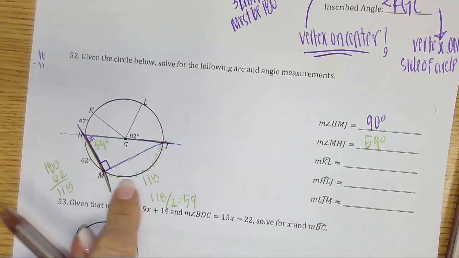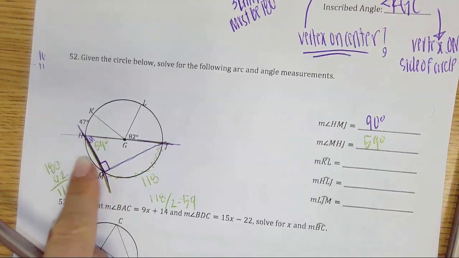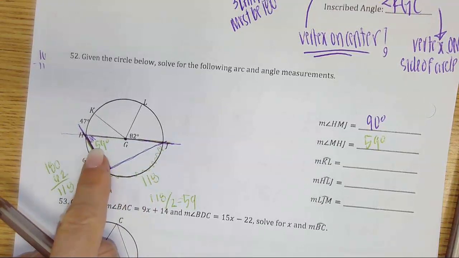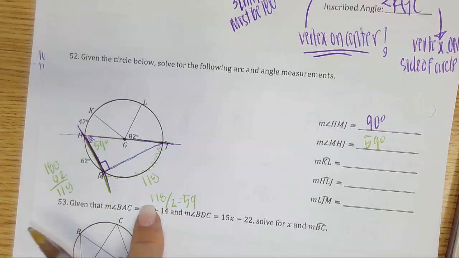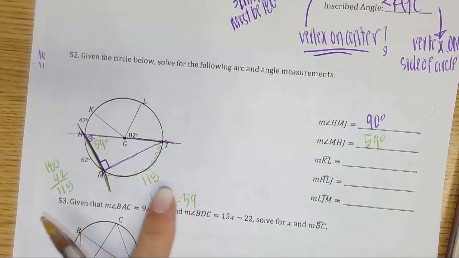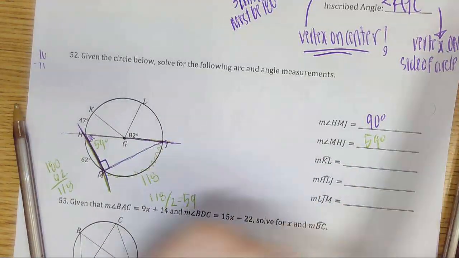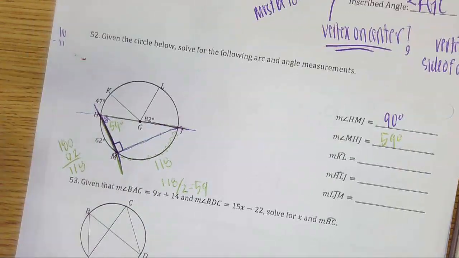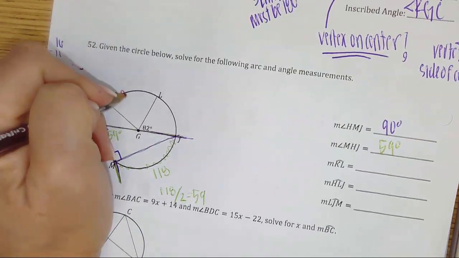Right? Again, I found this piece by subtracting from 180. 62 from 180 gave me 118. Since it's an inscribed angle, it's half as much as its arc, so I divided 118 by 2 and got 59. Okay, next up is KL. KL is right here.